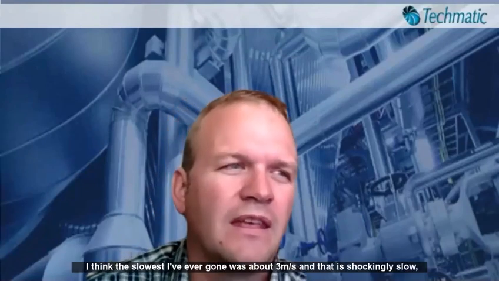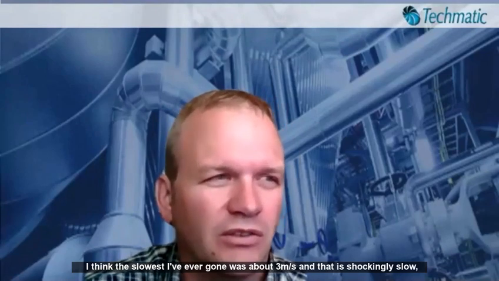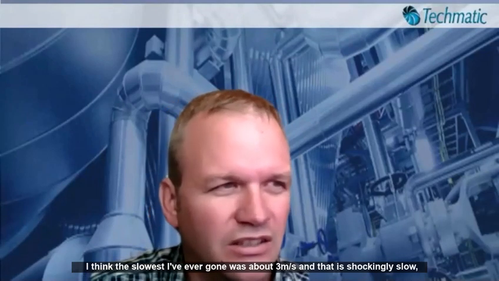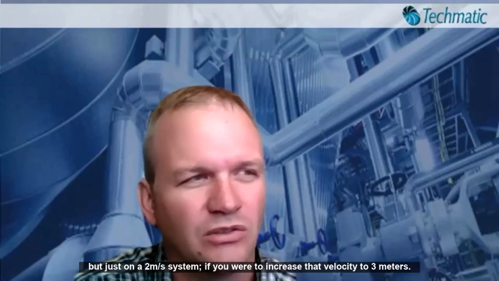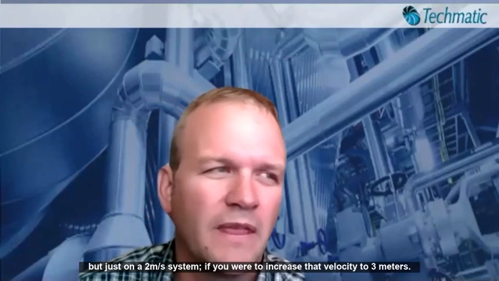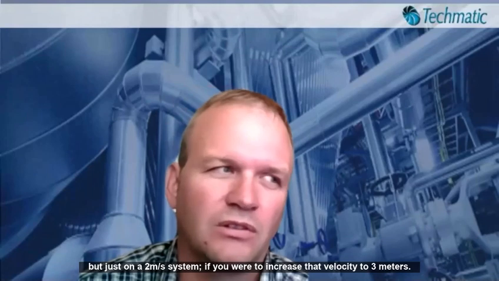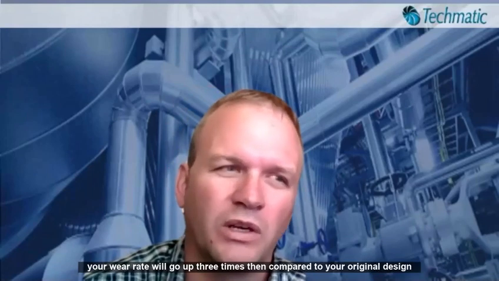Maybe another example is if we take a conveying system that was set up to convey at 2 meters per second. I think the slowest I've ever gone was about 3 meters per second, and that's shockingly slow. But on a 2 meters per second system, if you were to increase that velocity to 3 meters, your wear rate will go up 3 times compared to your original design. And if you go to 4 meters per second, your wear rate goes up 6 times. So your exponential factor runs away very quickly.